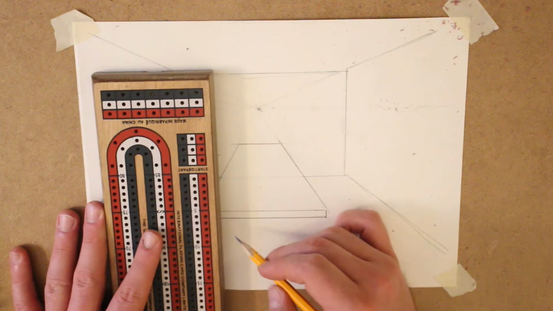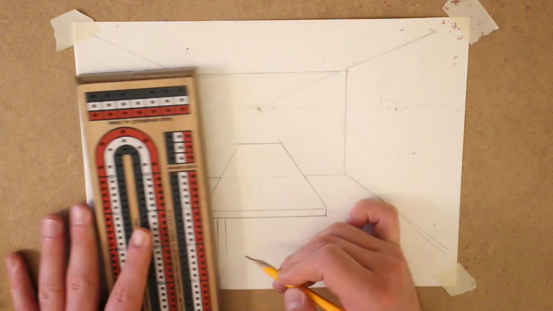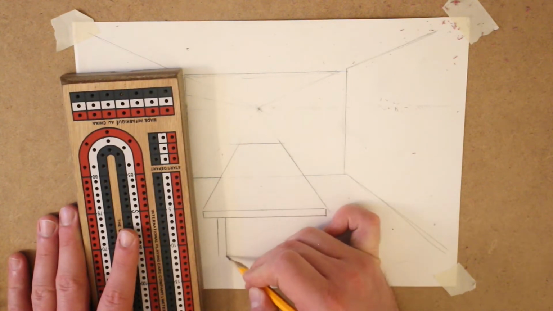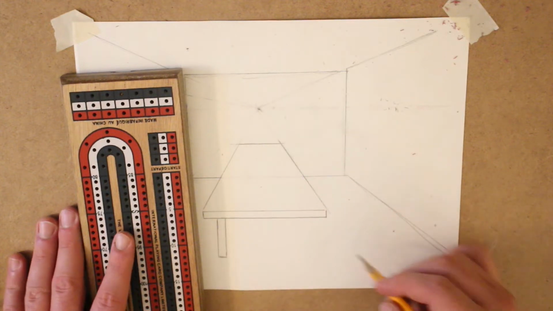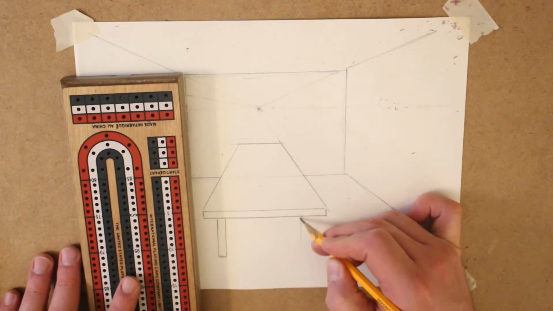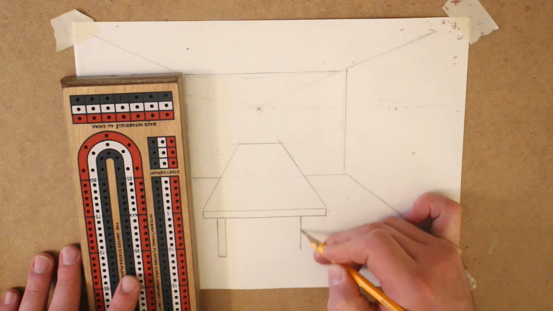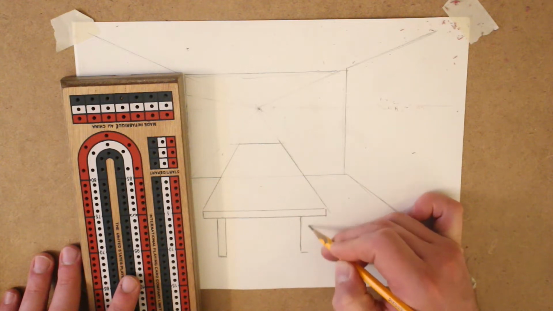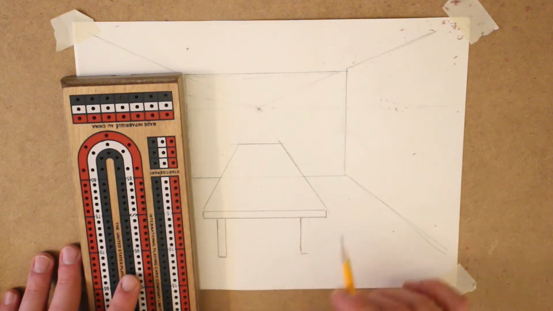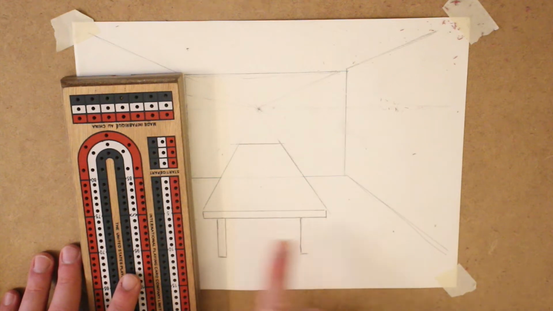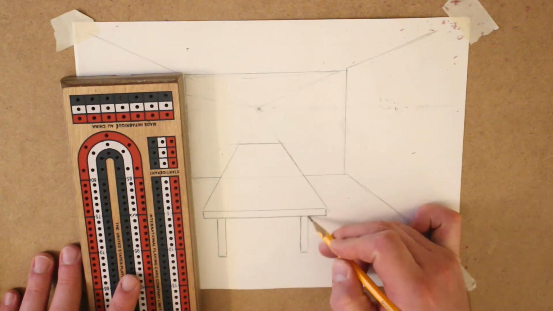Start here. You can use your straight edge if you want. Some of these you can eyeball too, whatever you're most comfortable with. But you want them to be about the same width, and you want them to be the same location on the edges of our tables.